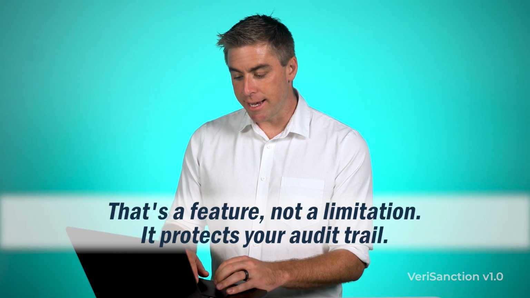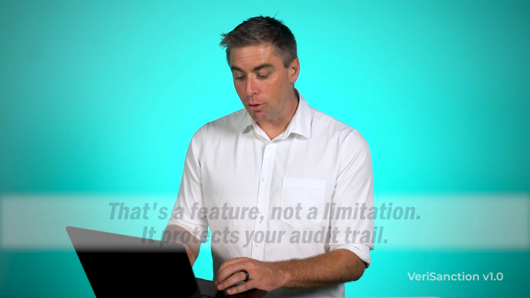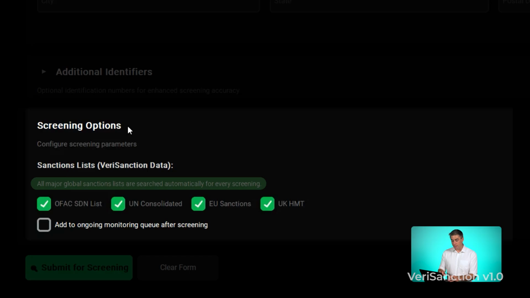When VeriSanction data is active, you'll see the label "All major global sanctions lists are searched automatically," along with this preview of the major lists. The full 10 collection scope is configured in settings. When Plaid is active, you'll see a different label referencing your Plaid monitoring program. Either way, the list set is captured with every screening for audit purposes.